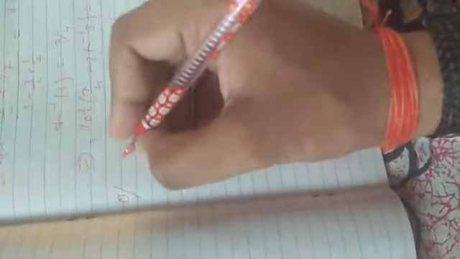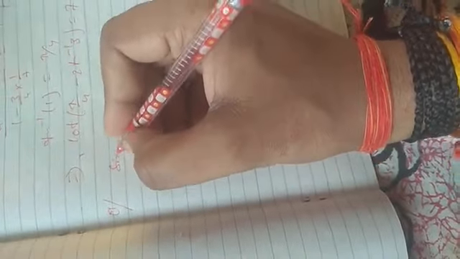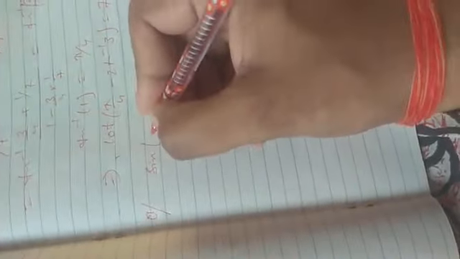ITF is a very important chapter. It is a vast syllabus for formula. So you need to memorize all the formulas and then try to practice questions more and more so that the concept remains in your mind.